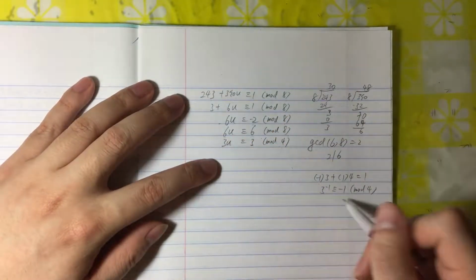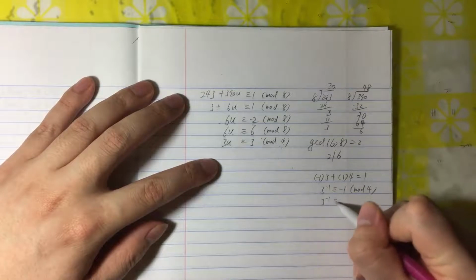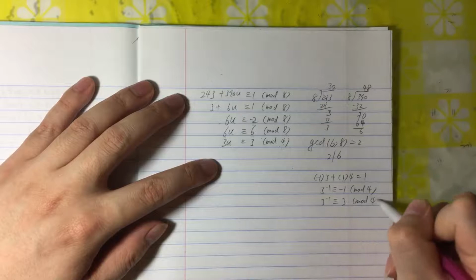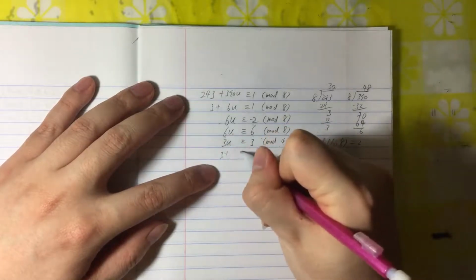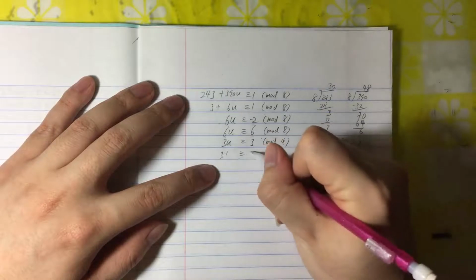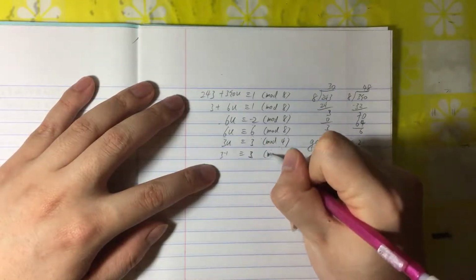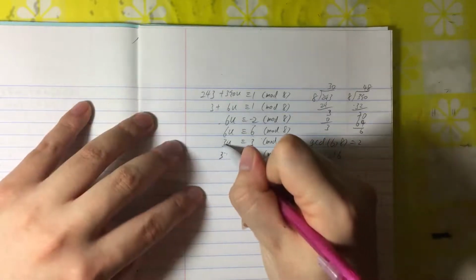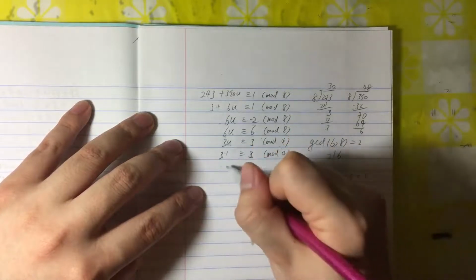In general we try to make this number positive, so I can add 4 here. The inverse of 3 is congruent to 3 mod 4. Then I can multiply both sides by the inverse of 3. On the left side, 3 times the inverse of 3 is congruent to 1, so they cancel and we get u by itself.